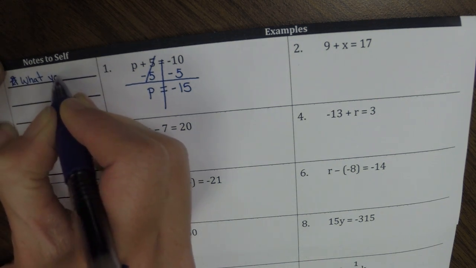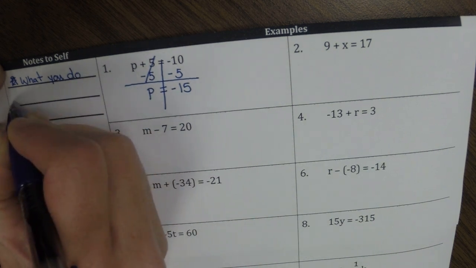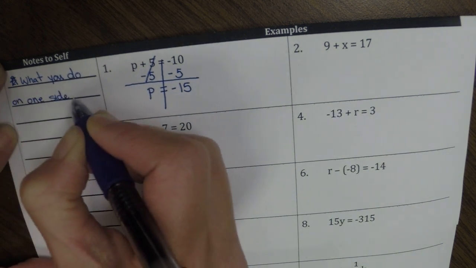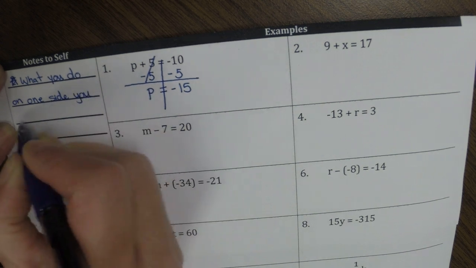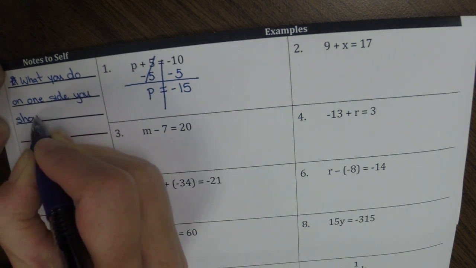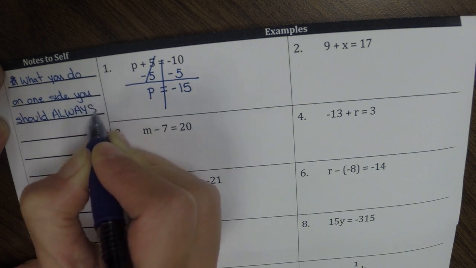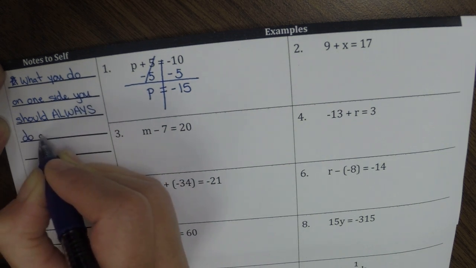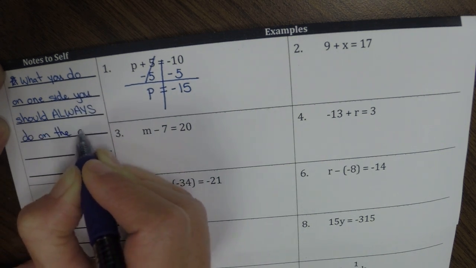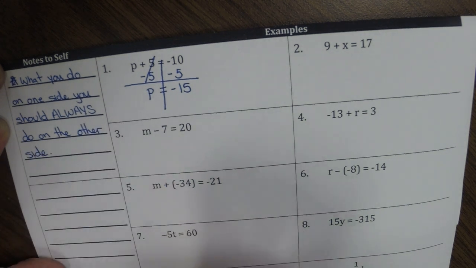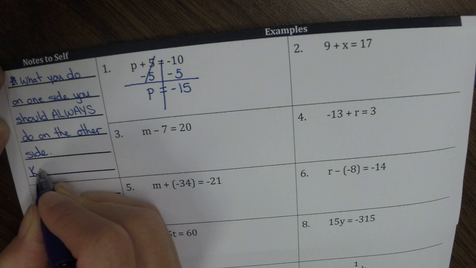What you do on one side you should always do on the other side. Okay, you've got to keep it balanced.